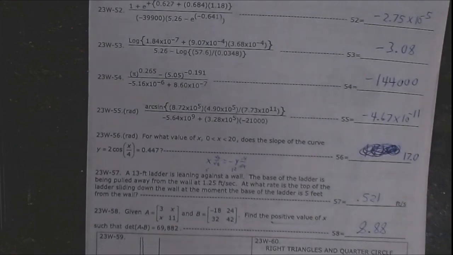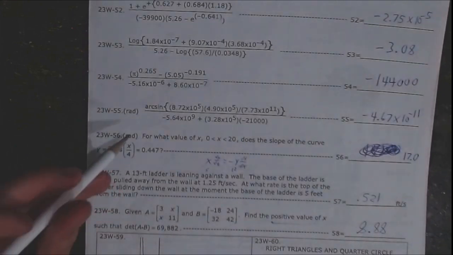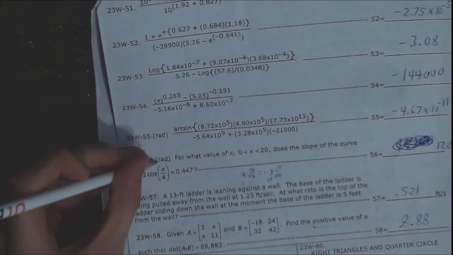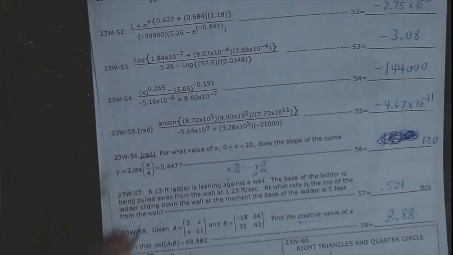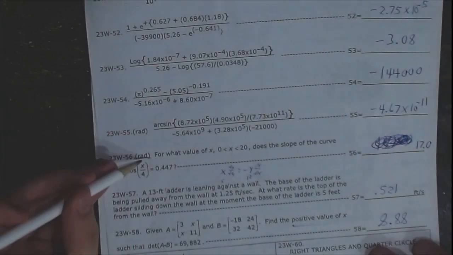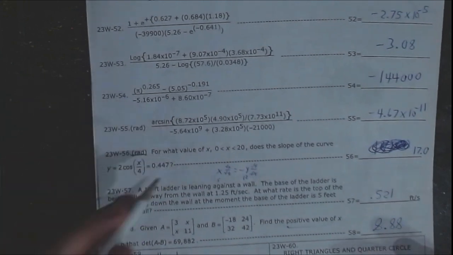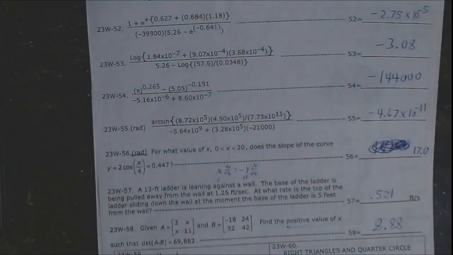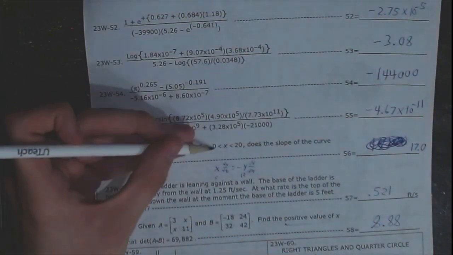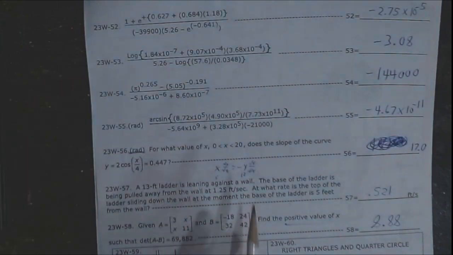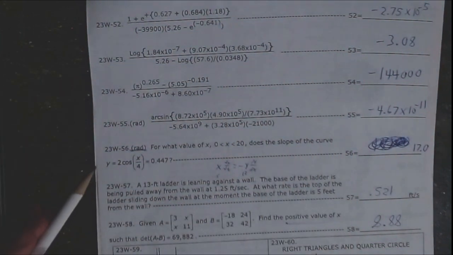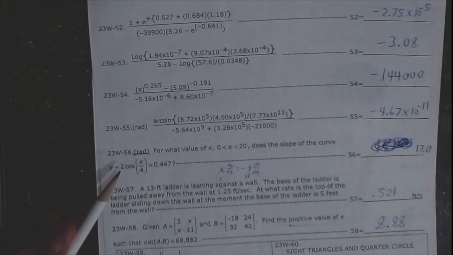Number 56. So here is the rad symbol, right? That means radians. So that means we're going to do this problem in radians. It tells us, for what value of x, which is between 0 and 20, does the slope of the curve y equals 2 times cosine of x over 4 equal 0.447?